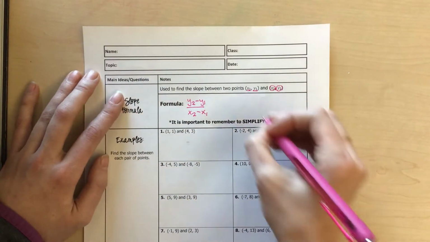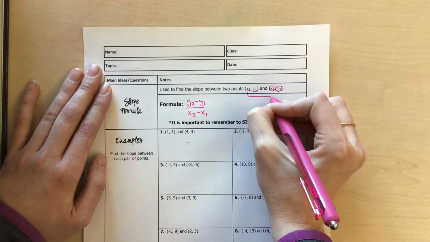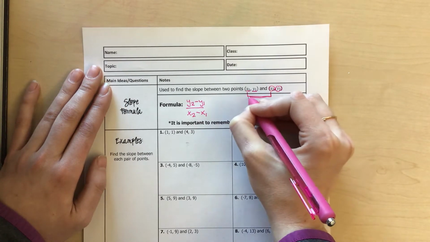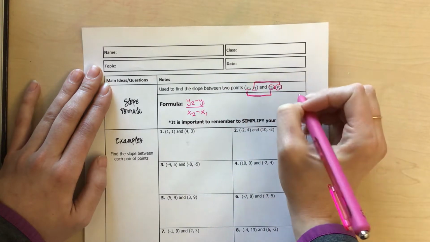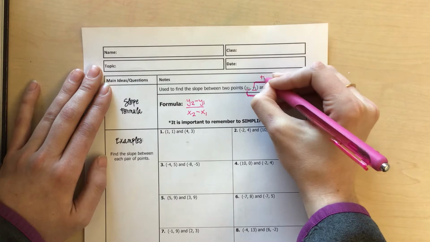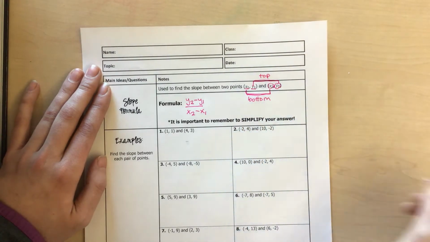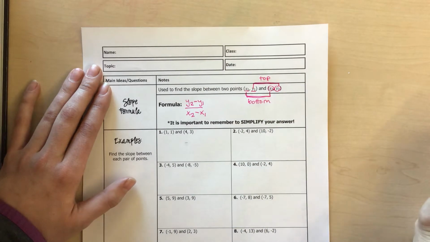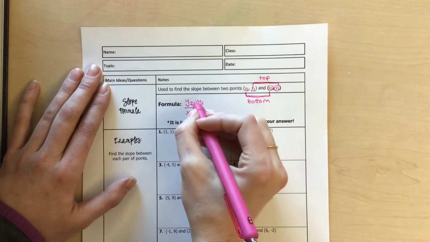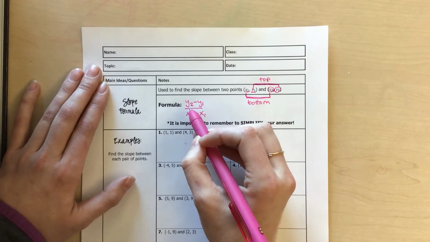Now, I know some of you have done this where you do kind of that tunnel method. You take the difference of the two x's and the difference of the two y's. And so this goes on top, this goes on the bottom. And you would still get the same answer. It's just showing the formula, the equation that you are actually using to find slope.